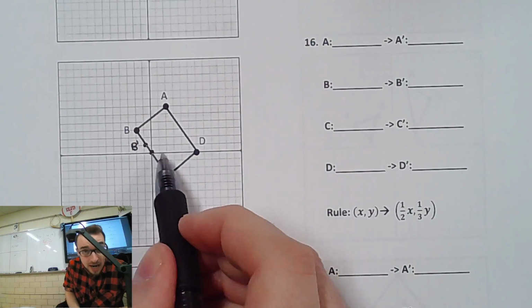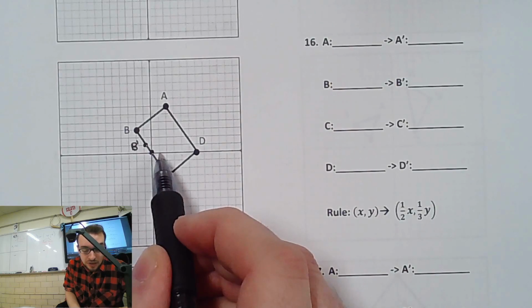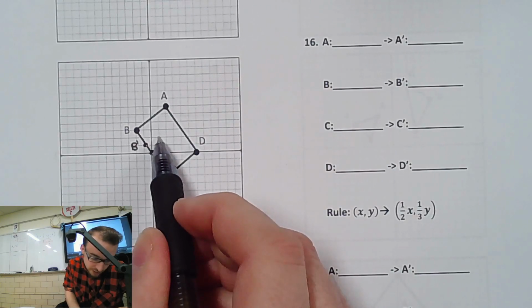Isn't it? A is 2 away in the horizontal direction. When we halve that, what's it going to be? 1 in the horizontal. A is 6 up in the vertical direction. When we third that, what's a third of 6? 3. Try again, that's half. What's a third of 6? 2. So A prime is going to be there.